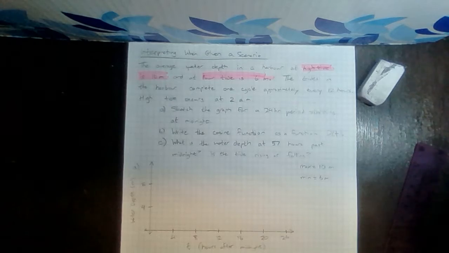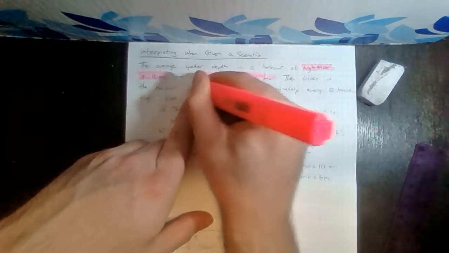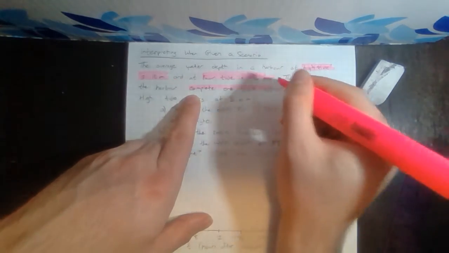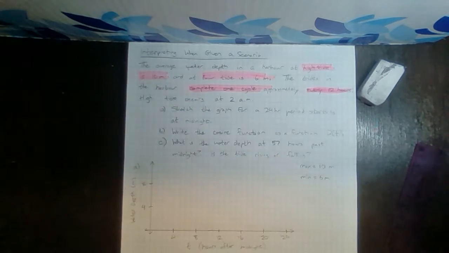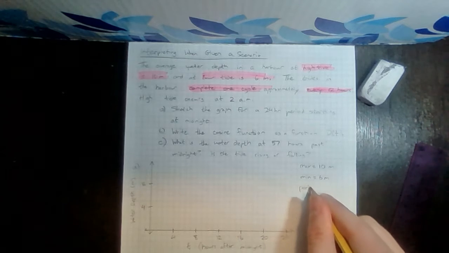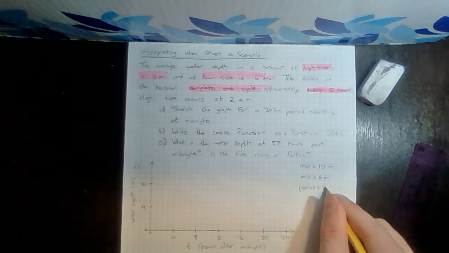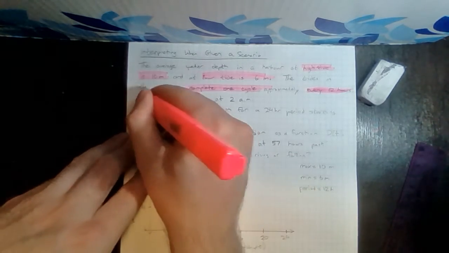And then the tides in the harbor complete one cycle approximately every 12 hours. That means our period is going to be 12 hours. They also tell us high tide occurs at 2 a.m.